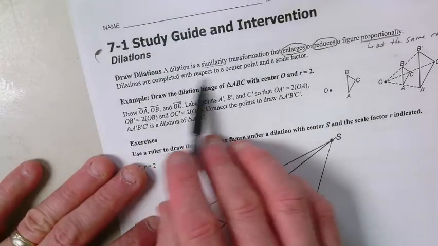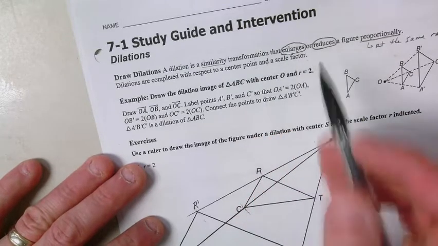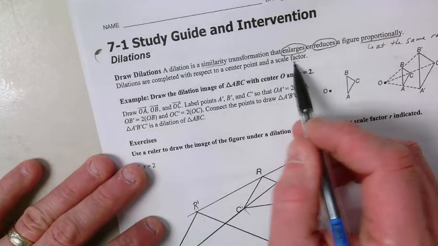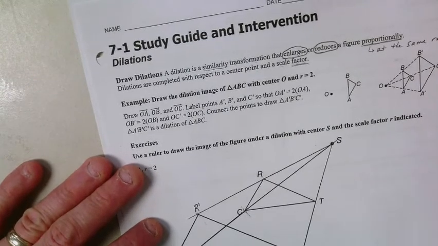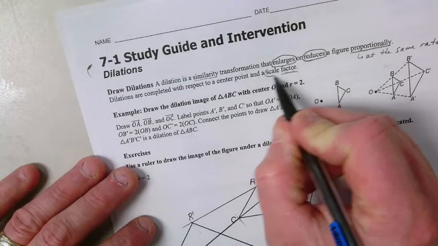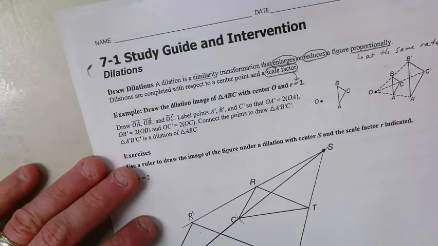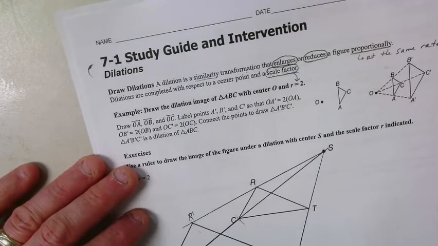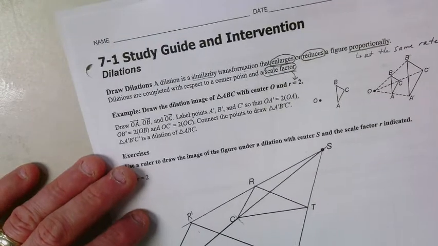Dilations are completed with respect to the center point and a scale factor. Now remember what a factor is, how many times bigger or smaller it is, what you would multiply it by to get it bigger or smaller. Sometimes we call it scale factor. Sometimes we call it an R value. Why is it called an R value? I'm not sure, but it's like a letter they use for scale factor.